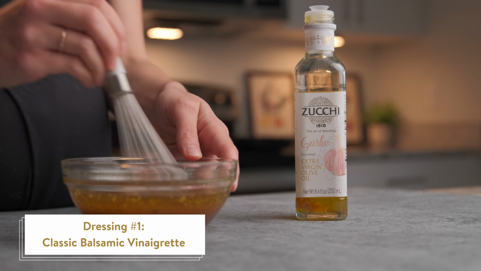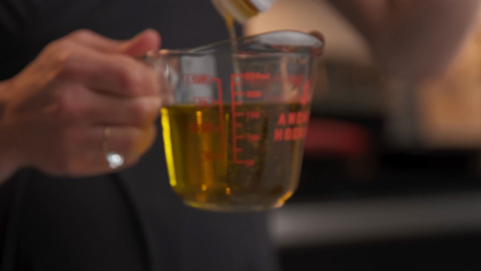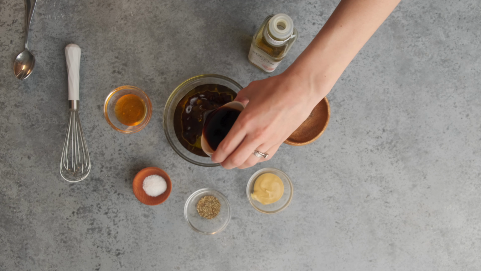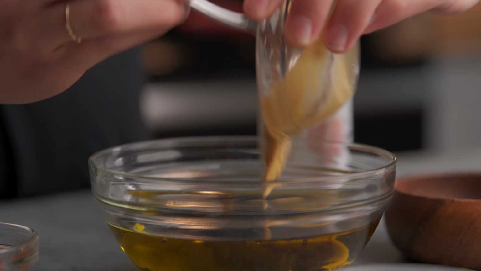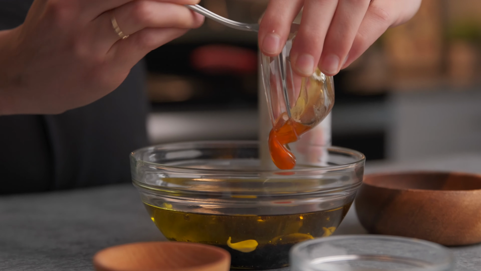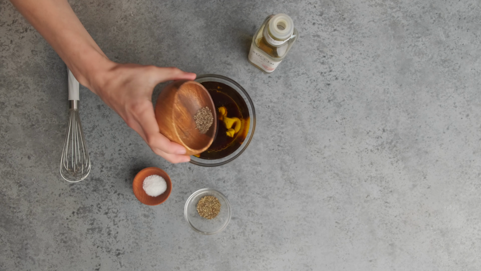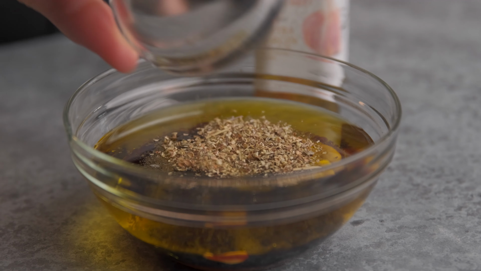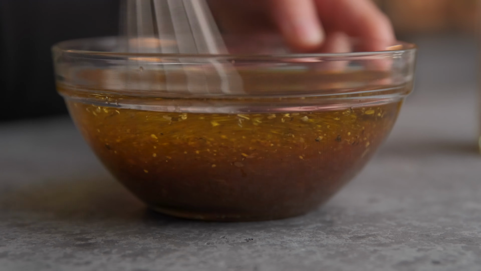First up is our classic balsamic vinaigrette. For our fat, we're going to be using 1 cup of Zucchi's garlic extra virgin olive oil. As an acid, we'll use 1/3 of a cup of balsamic vinegar. And as an emulsifier, we're going to be using 2 teaspoons of Dijon mustard and 1 tablespoon of honey. For our seasonings, we'll use 1 teaspoon of salt, 1/4 teaspoon of black pepper, and then we can also add some Italian seasonings to the mix to taste. This is a fantastic all-purpose salad dressing that you can really use for almost any occasion.